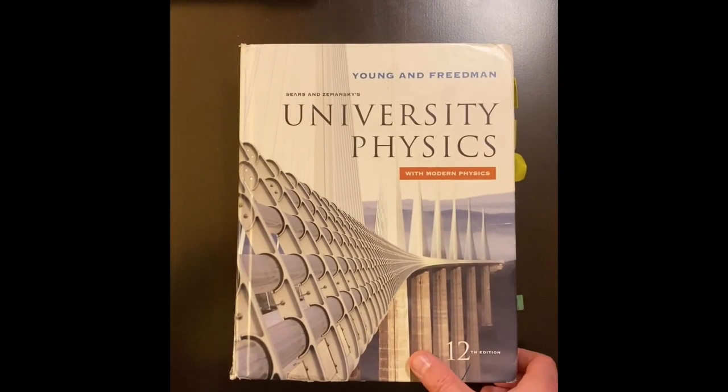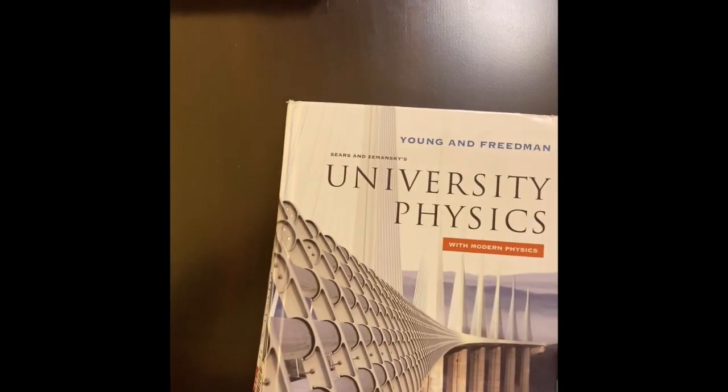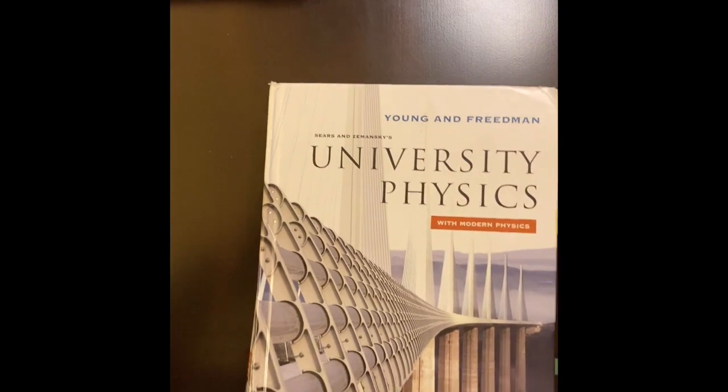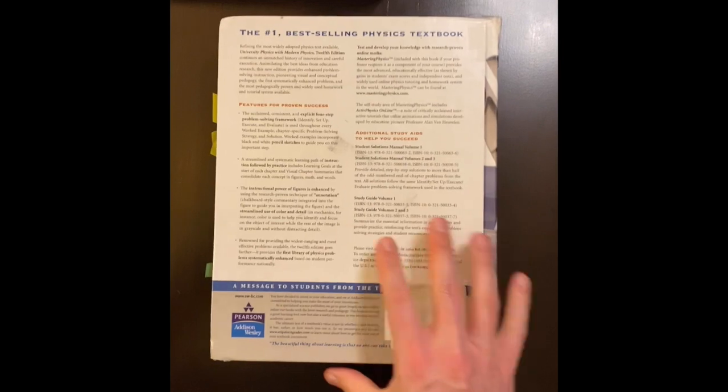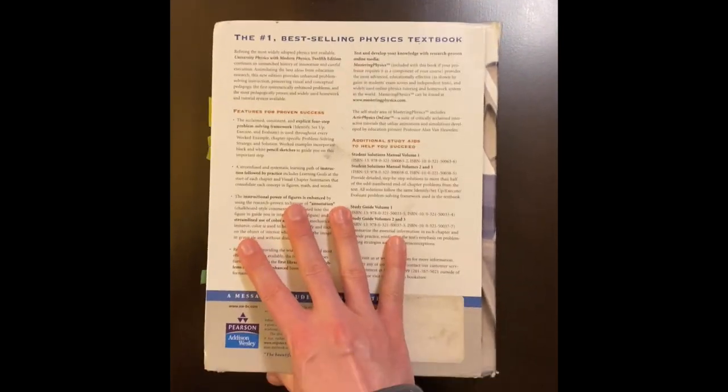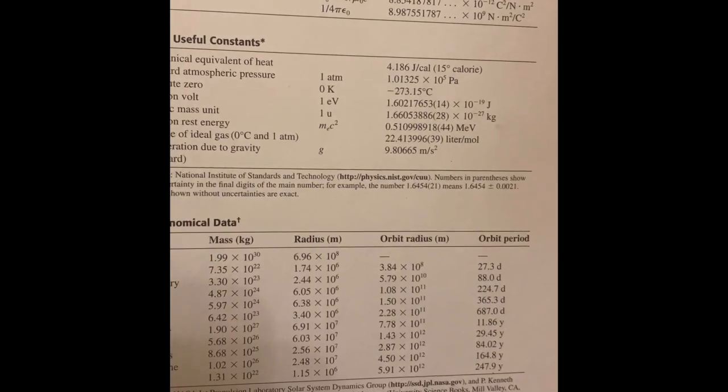If you pick up your favorite introductory physics textbook and turn to the page that has reference information on it, you are likely to find a reference for the acceleration due to gravity, denoted little g, with a value of 9.80665 meters per second squared. This is the value we are going to approximate with today's little experiment.